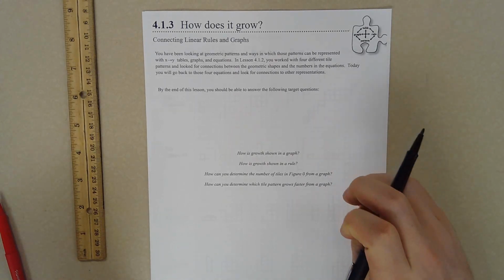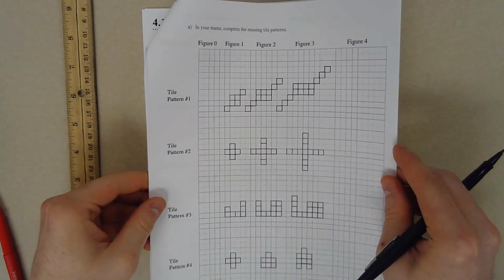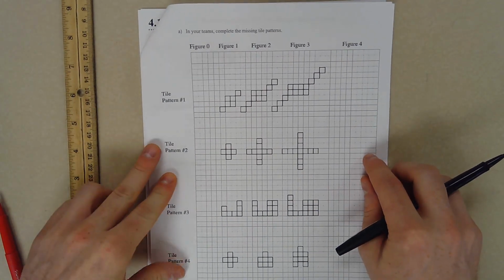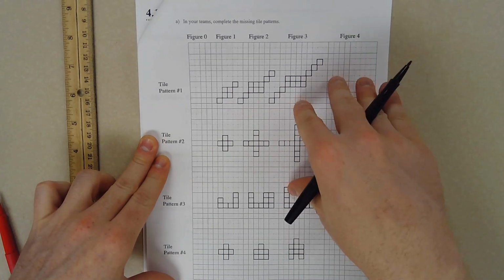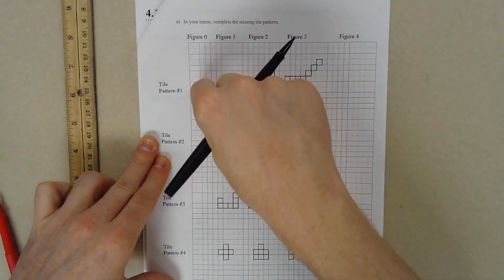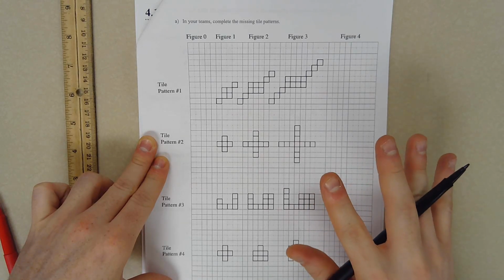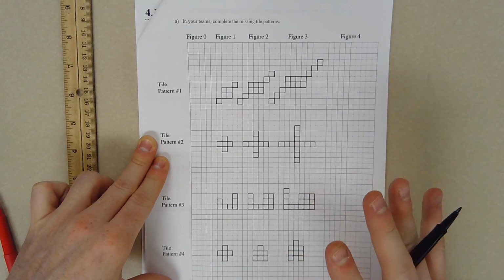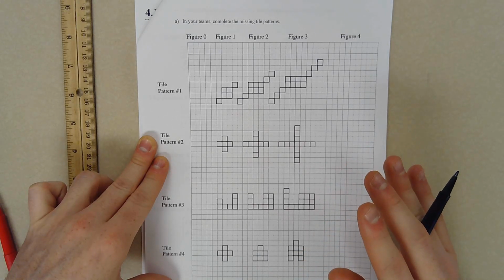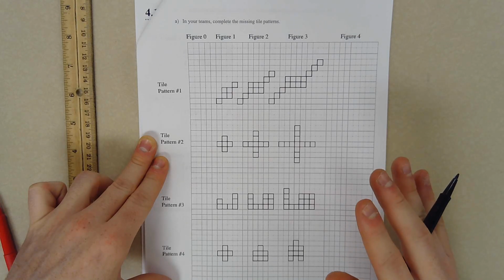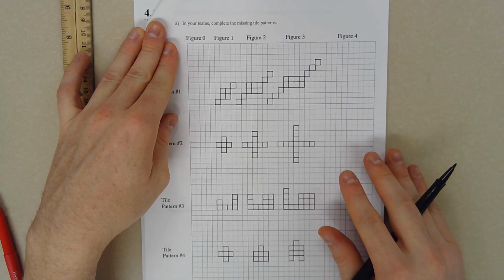Now, what I'm going to suggest to everybody today is when you turn over to the next page, it says, in your teams, complete the missing tile patterns. I would like you to really challenge yourself to try this on your own. So you're going to draw figure 4 and 0 for each tile pattern. Now, it's a really good challenge. It took me a minute to complete as well. It will be a good usage of class time and is going to totally prepare you for what's to come for when it comes to our formatives and summatives. So pause the video. Why don't you give it a try here?